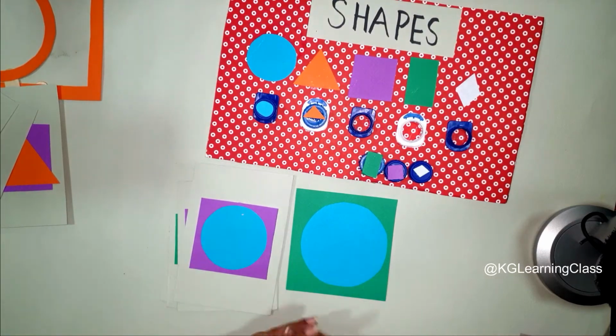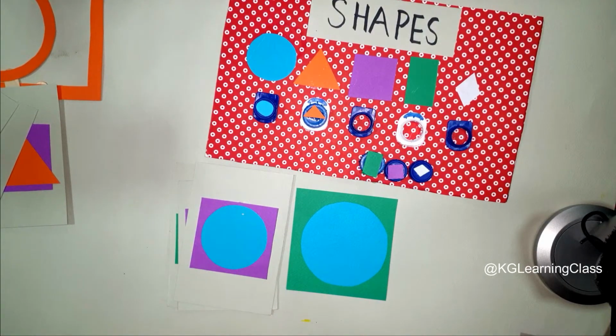You can teach them by giving them painting and by drawing. And there are many games for shapes.